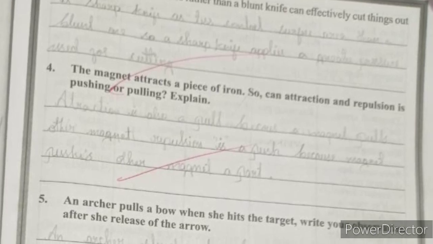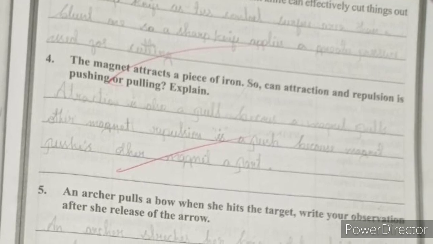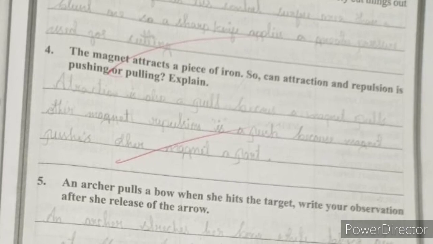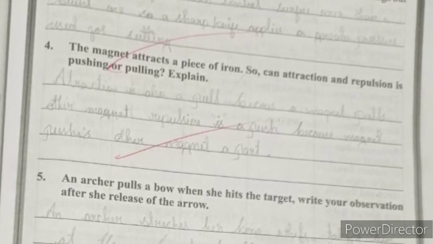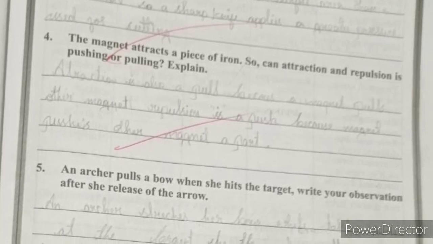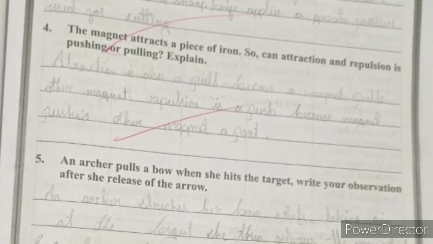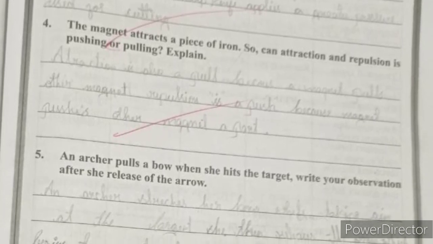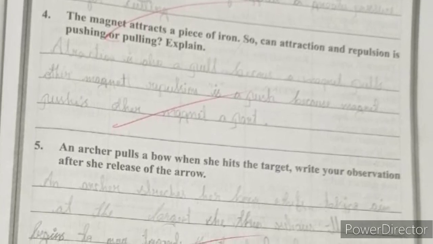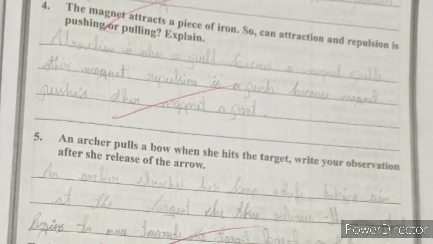Next question, a magnet attracts a piece of iron. So, are attraction and repulsion pushing or pulling? Explain. Answer, attraction is a pull because a magnet pulls the other magnet. Repulsion is a push because a magnet pushes the other magnet apart. Last question. An archer pulls a bow when she hits the target. Write your observation after she releases the arrow. An archer stretches her bow while taking aim at the target. She then releases the arrow which begins to move towards the target.